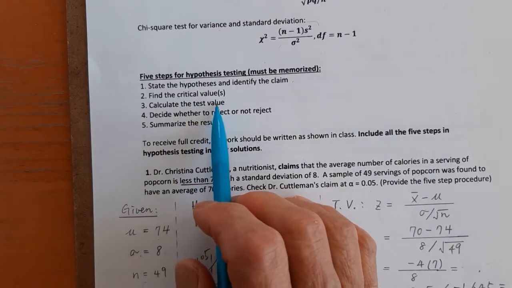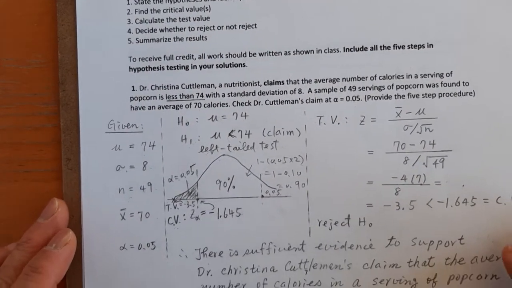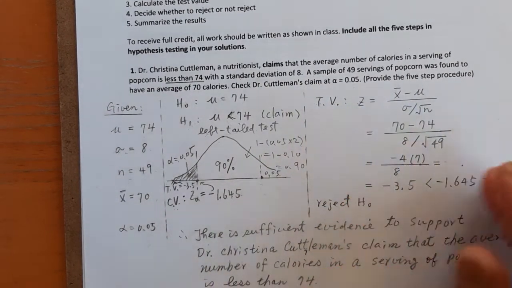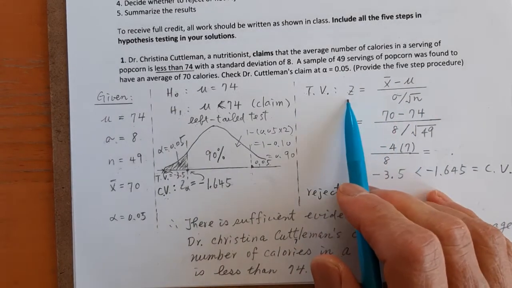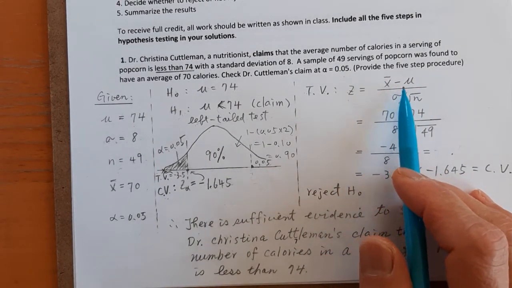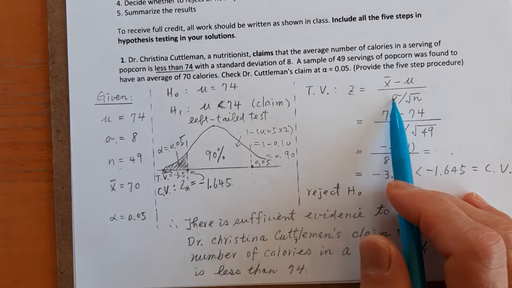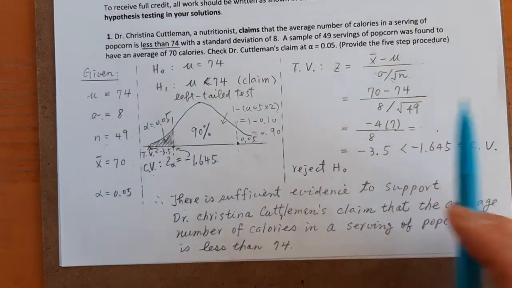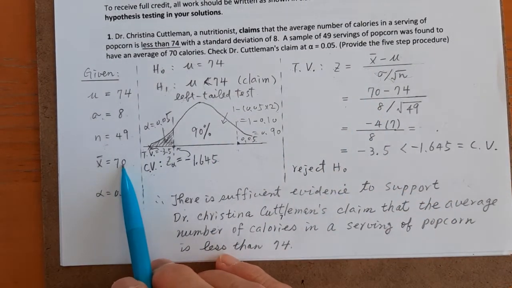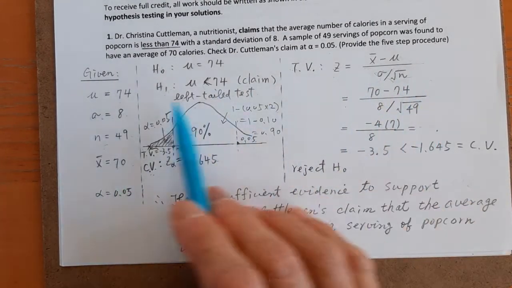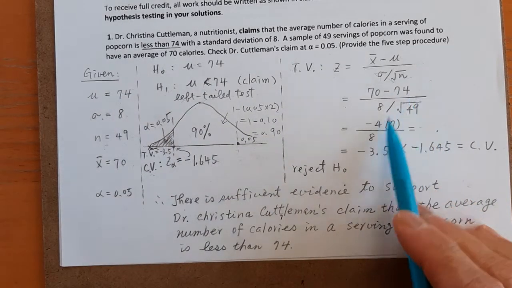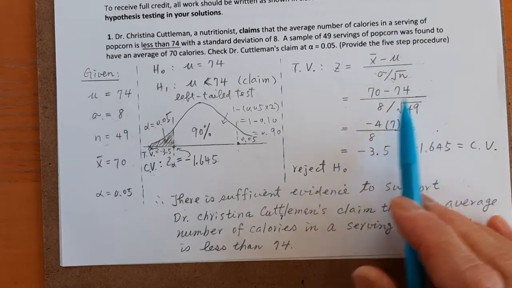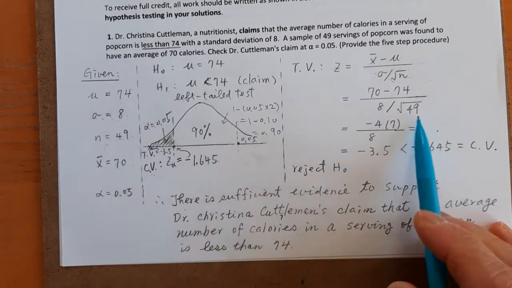calculate the test value, using the z-test: z equals sample mean x bar minus population mean, over standard deviation divided by the square root of n. That equals sample mean 70 minus population mean 74, over standard deviation 8 divided by the square root of 49.